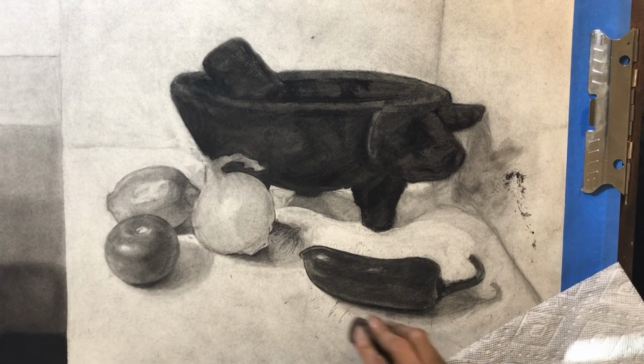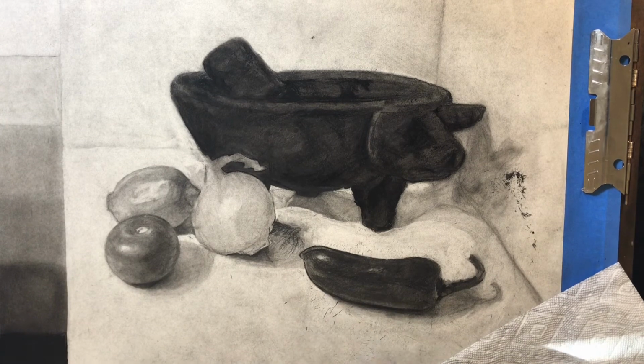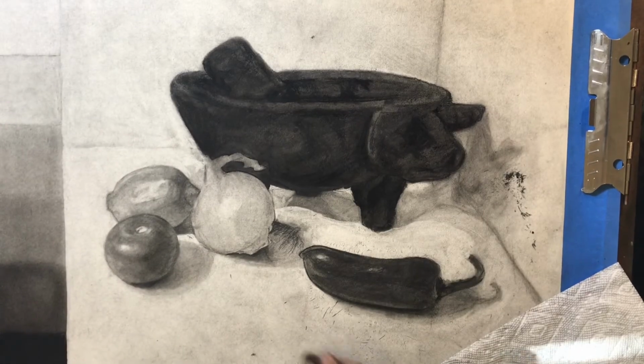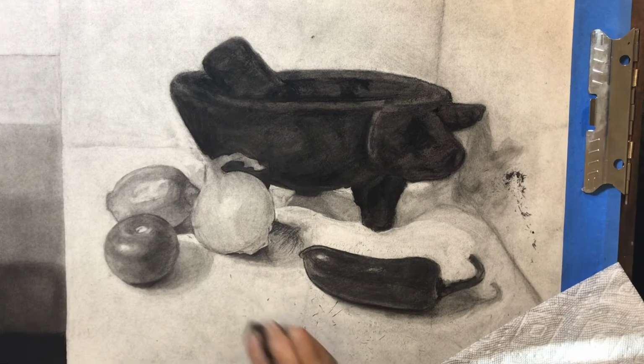Lift all of this up because it's really too dark and I don't want it to compete with the shadow, but I also don't want it to compete with the wider areas of my paper.